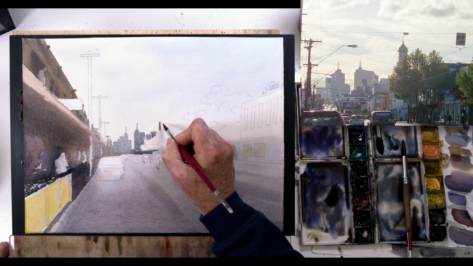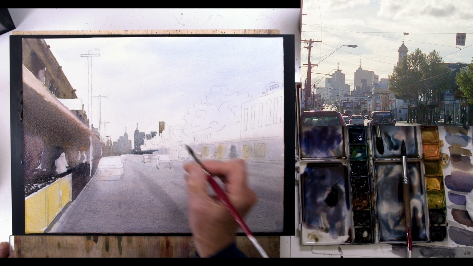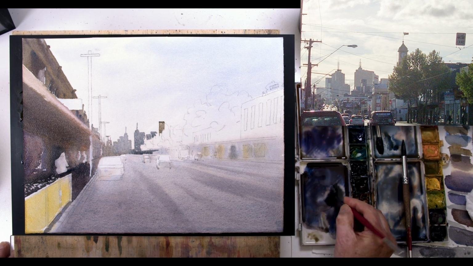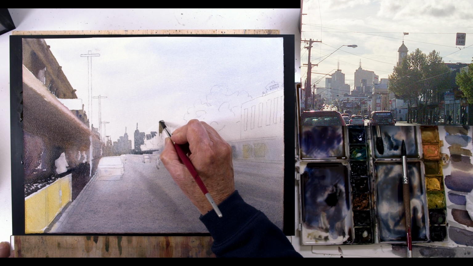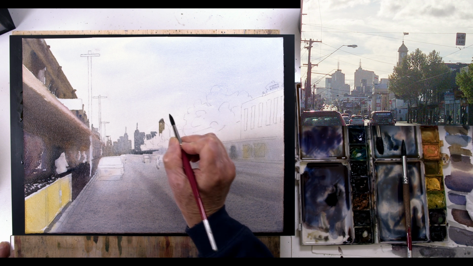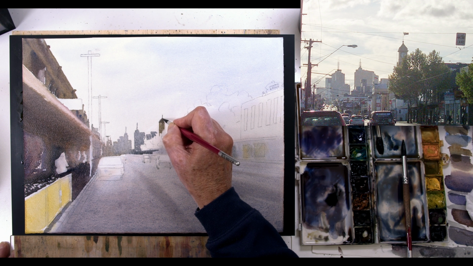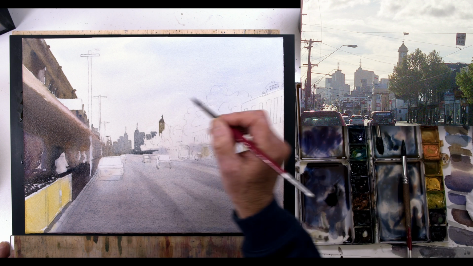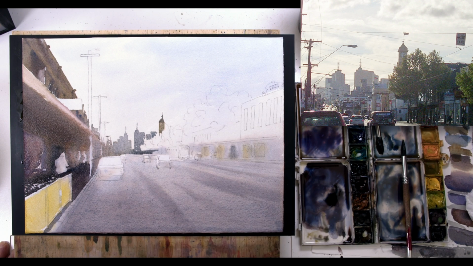It's quite a light coloured building, or it was when I took the photo. That'll do.